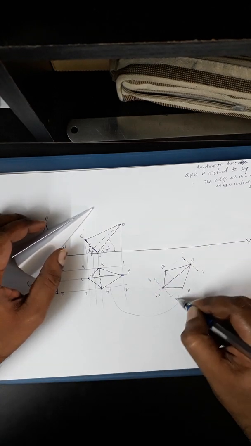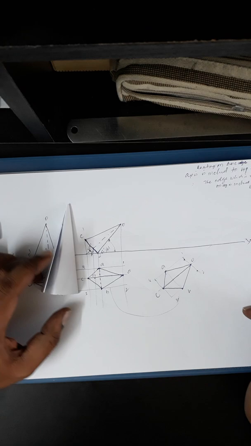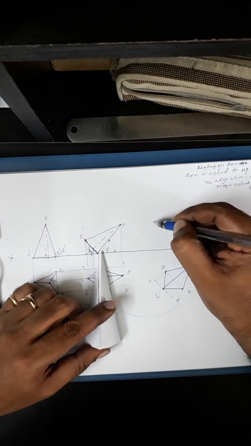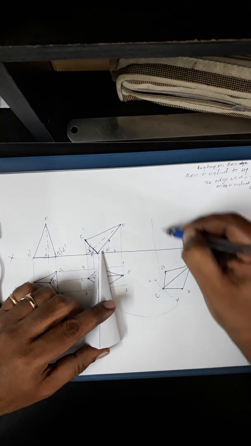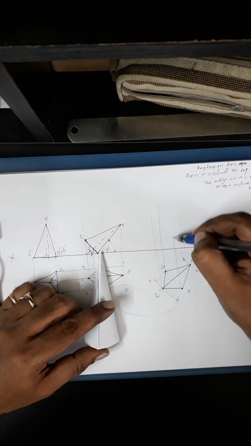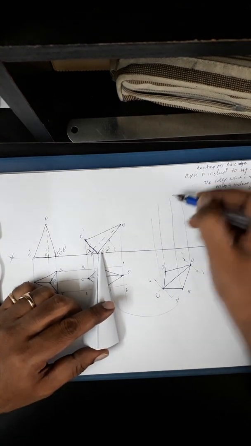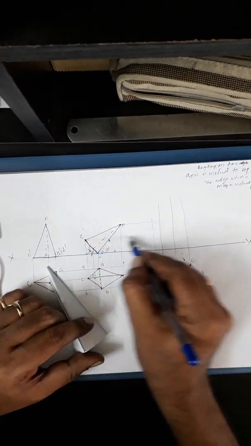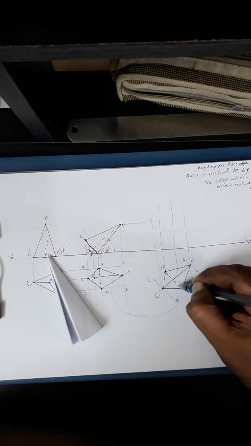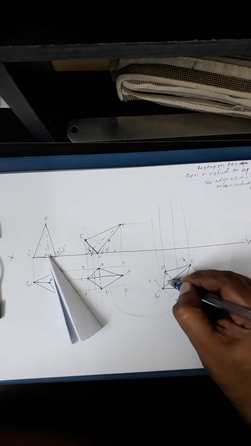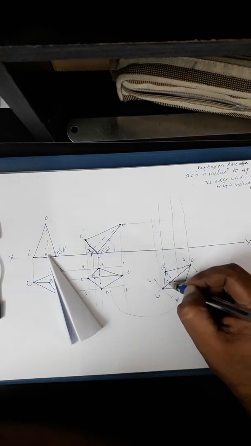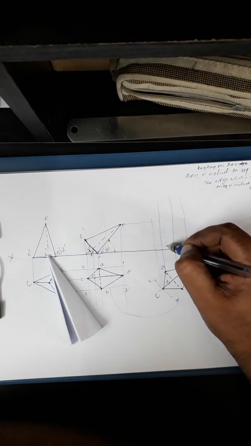Same view should be redrawn here. Then I'll project all the points. Draw locus from all the points. Then this dotted line has to be redrawn. The same view should be redrawn. Then mark that O1. This is O, right? Same view. Then I'll project even that O1.